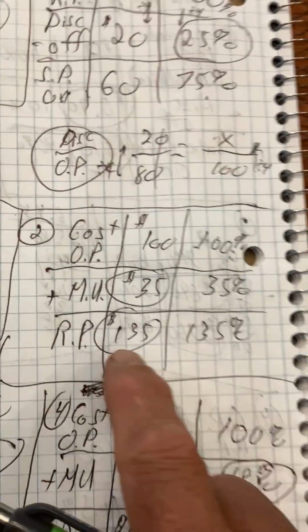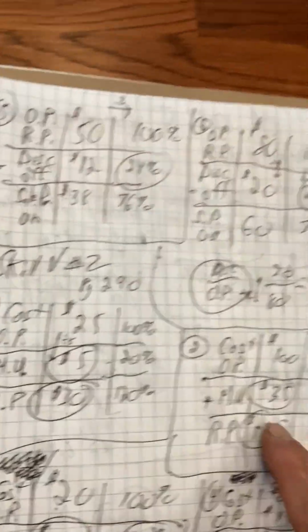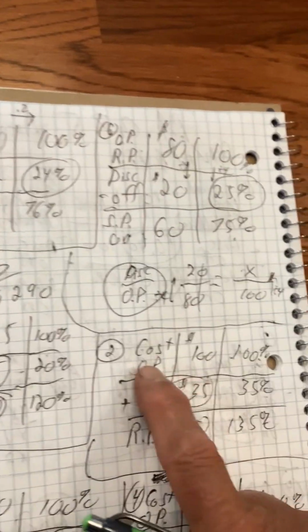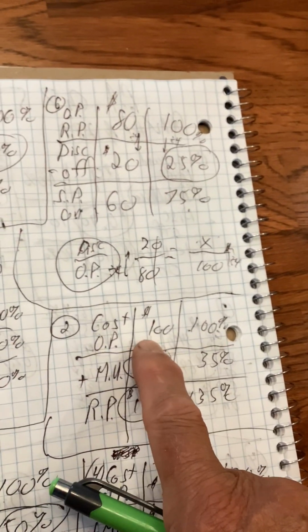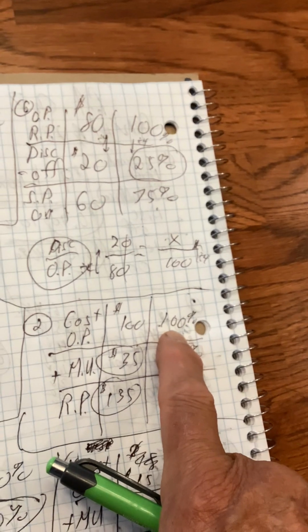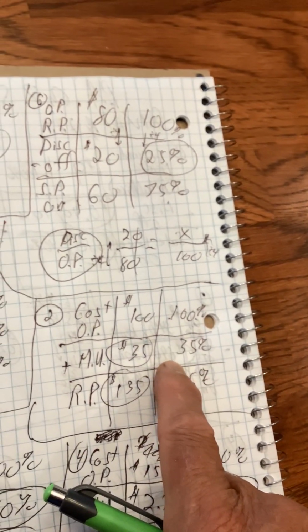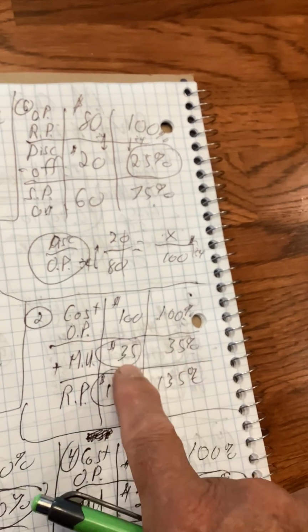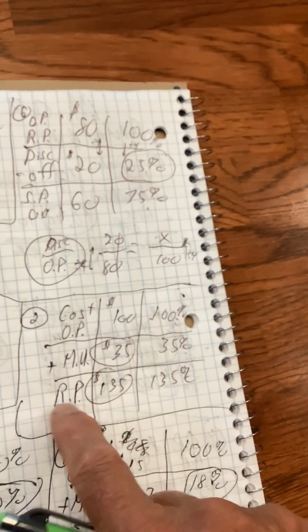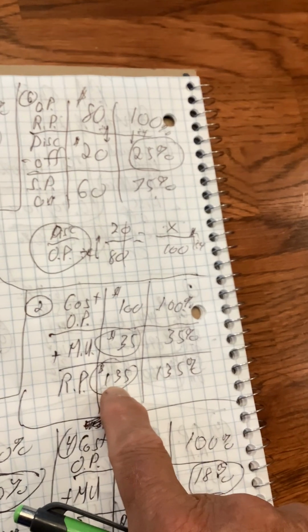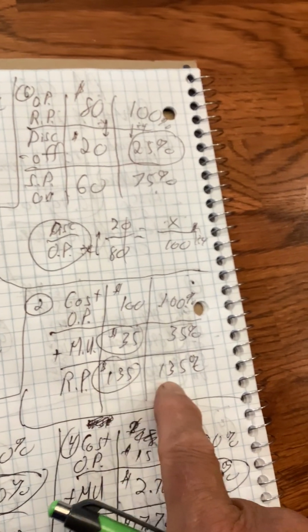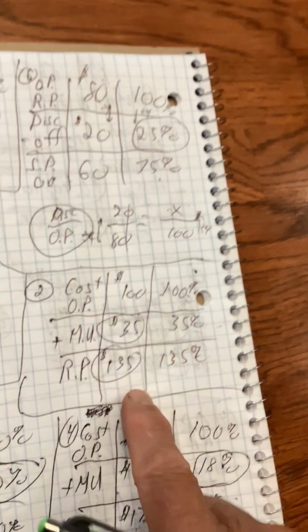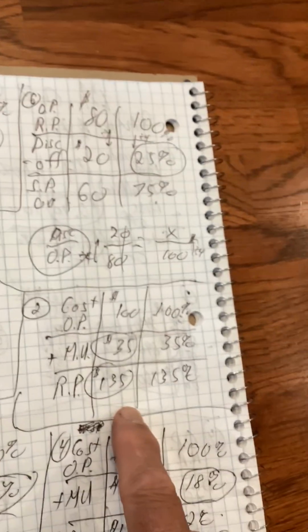Number 2, so the original, this is a really, I think, dumb one, a silly one. The cost or the original price was $100, which is 100%. You are going to mark it up 35%. Well, this is just $35, so your retail price is going to be $135, which is 135% of that. That was a super easy one.